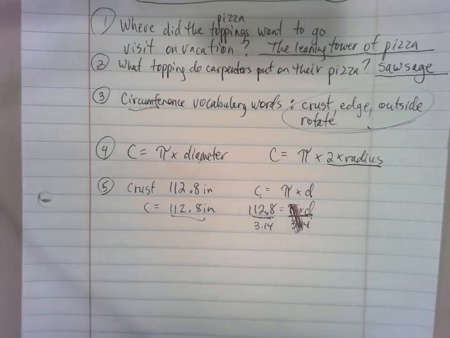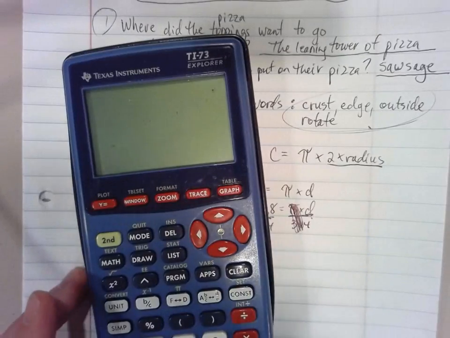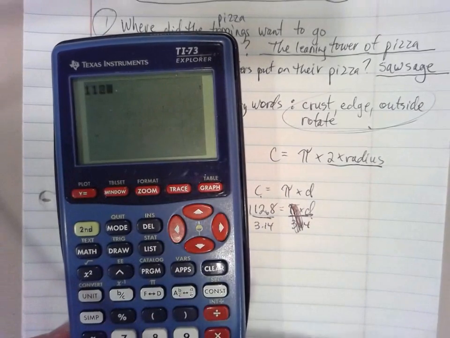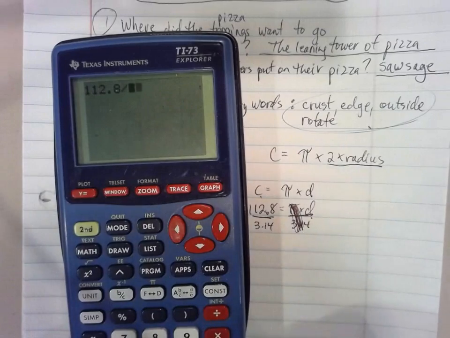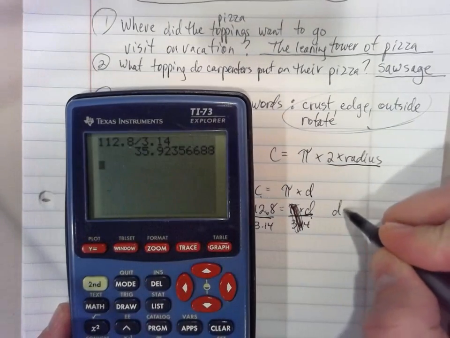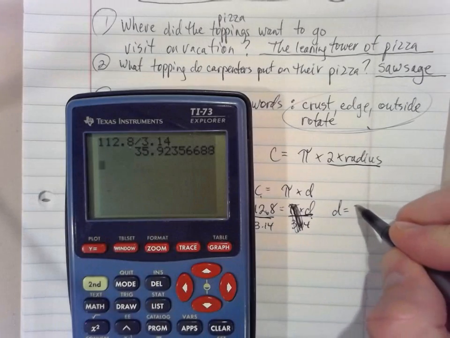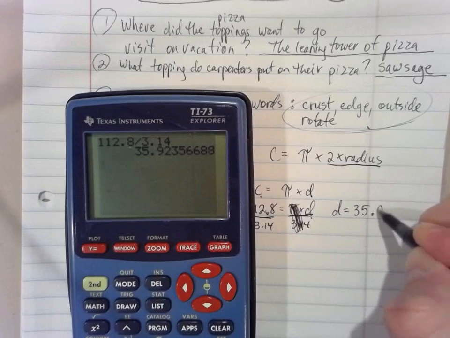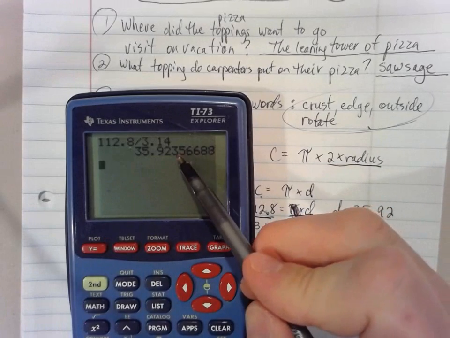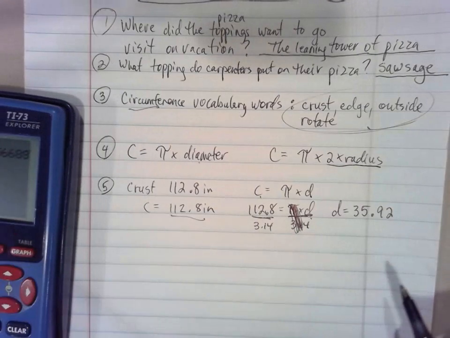Then we take our trusty calculator and do 112.8 divided by pi, which is 3.14. That means the diameter would be 35 and 92 hundredths, because there's a 3 in the thousandths place. All right, so now we know the diameter.